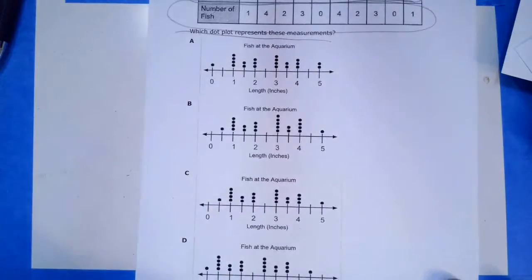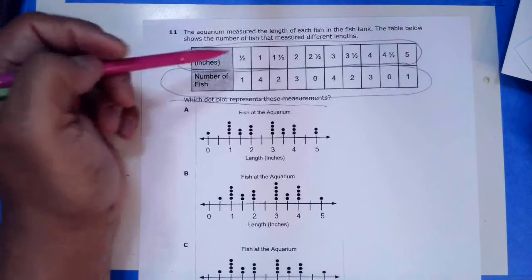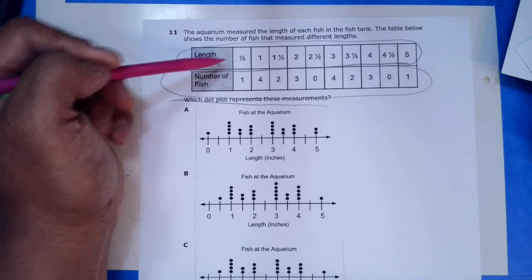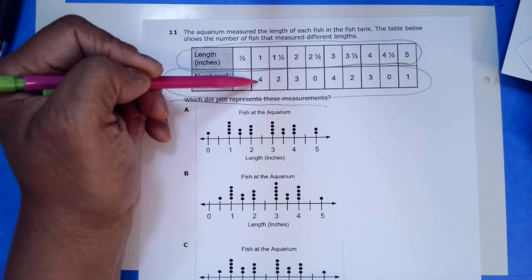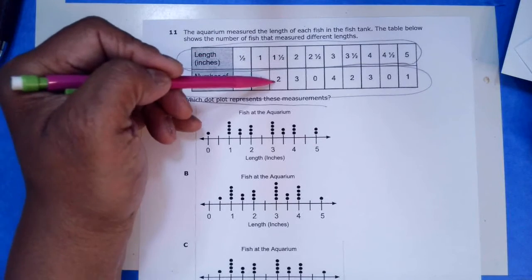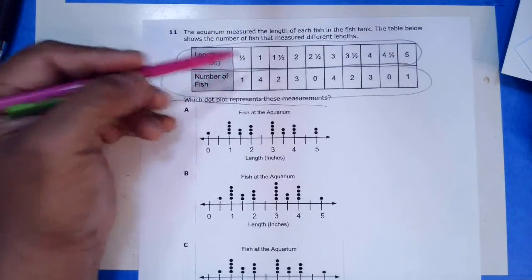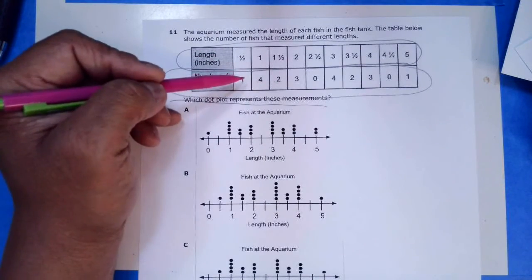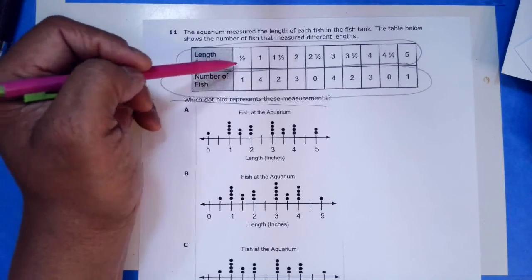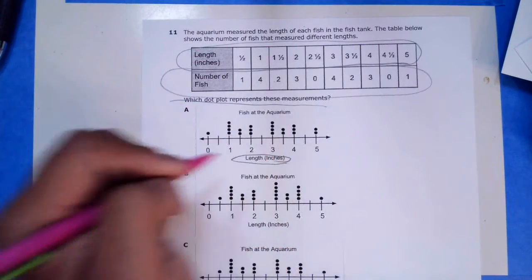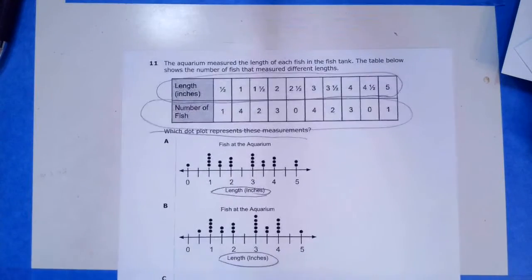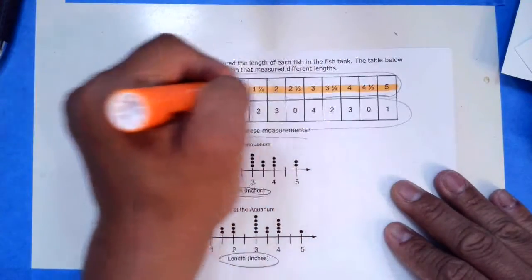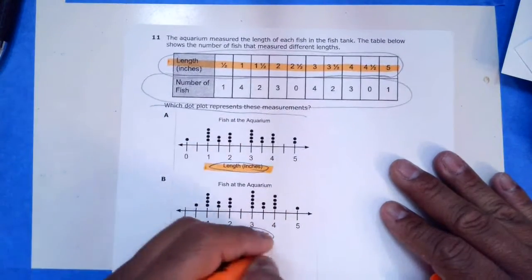These are your dot plots right here. What this means is if a fish was half an inch, you only had one fish that was half an inch. 4 fish that were 1 inch. 2 fish that were 1.5. Just like before. Okay, we're going to go like this. Here are the lengths. Those are the lengths. Those right there.